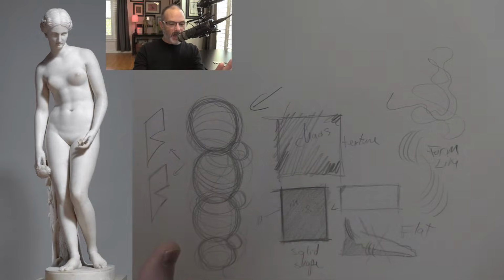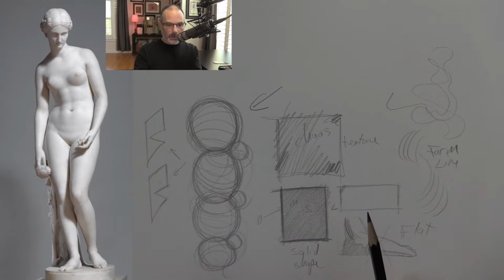If you just left right now because I'm boring you, holy Moses, this is everything you need to know visually about drawing the figure, drawing portraits, and just drawing in general, in my opinion.